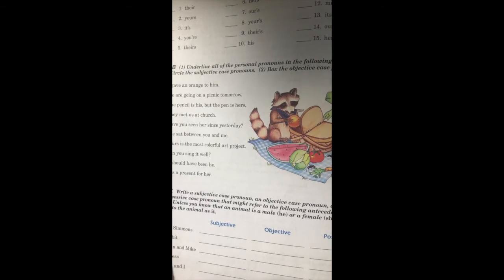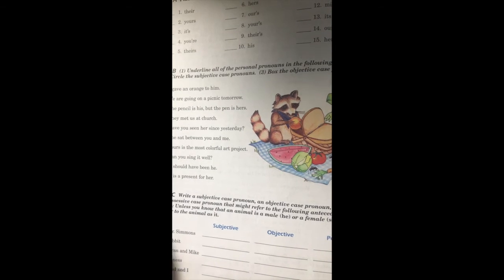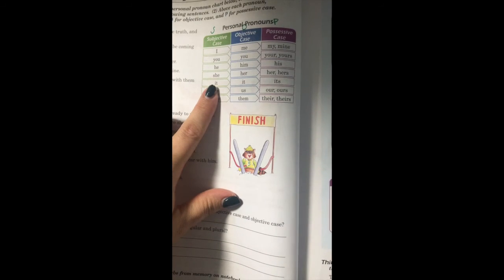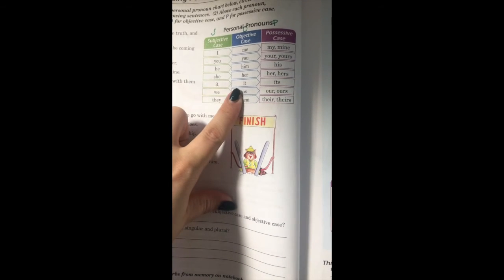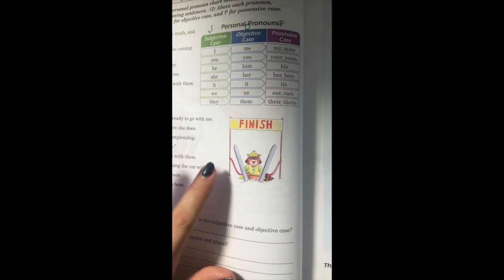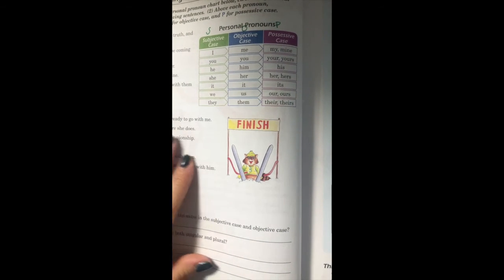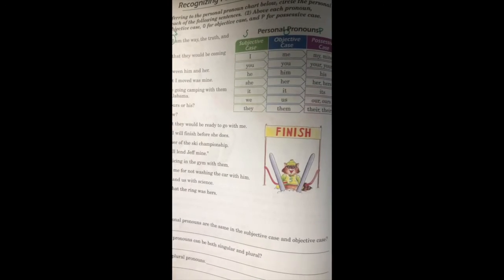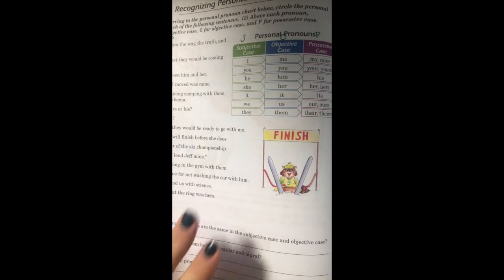The same goes for the rest. If you see that it is a thing, an animal, then you would write it, and then you would see it, its. So you're going to be using your reference pages a lot. Use them. Don't guess, because they're right here available to you. If you guess, I'm going to send it back because you have so many examples here.